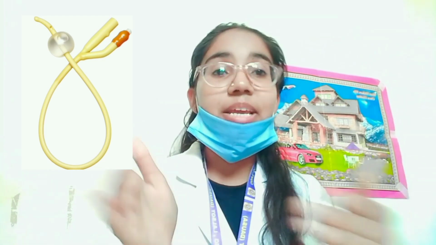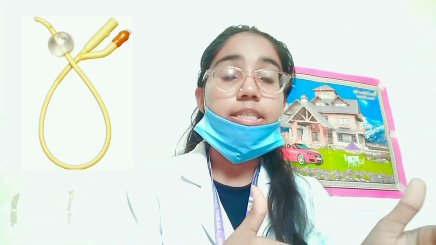And the second one is the Coude catheter. This catheter is more rigid than other straight catheters. This catheter may be used in male patients with prostatic hypertrophy, meaning those patients in whom the prostate size increases. The third one is Foley's catheter.